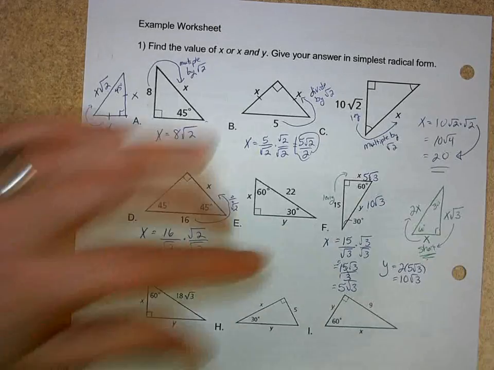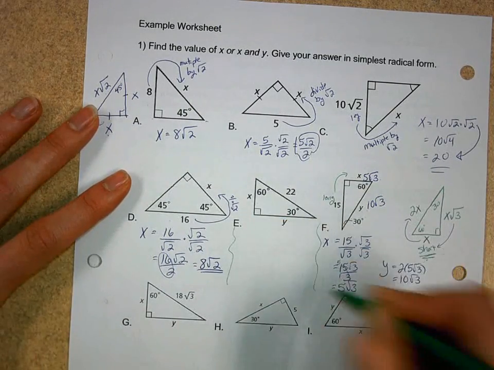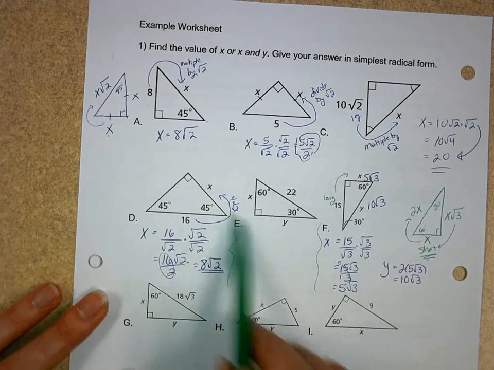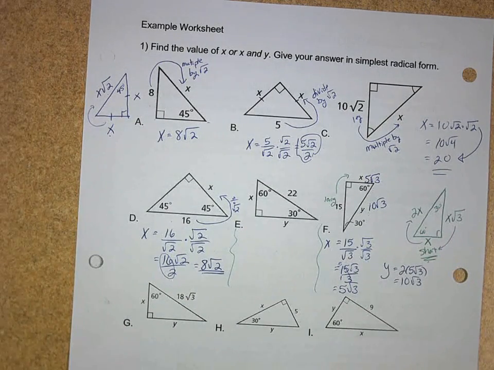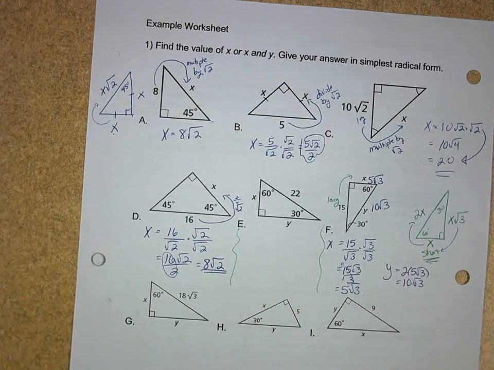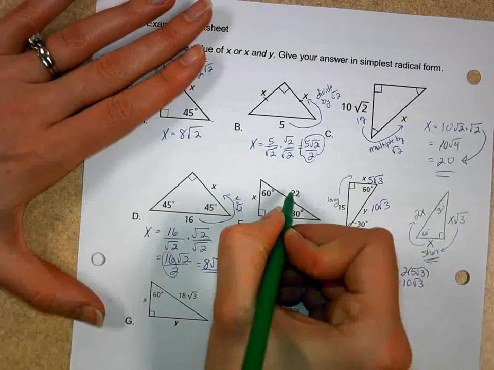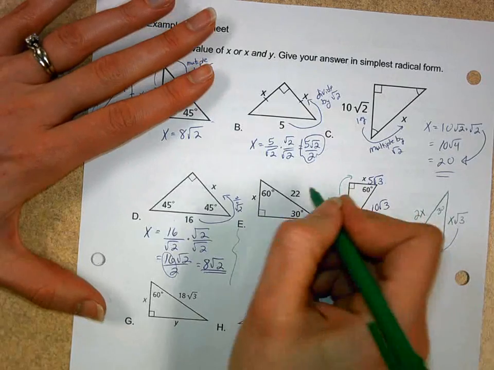All right, now, sorry, I skipped that middle one. Did not mean to do that, so I'm actually going to do it in a different color so we're all on the same page. Which side of that 30-60 triangle do you know? You know the hypotenuse. Well, what do I do if I know hypotenuse or long leg? You must always, always go back to the short leg. So how do I go from the hypotenuse to the short leg?